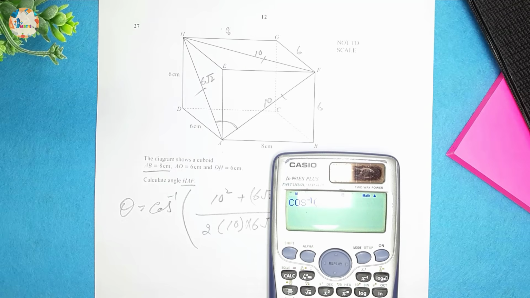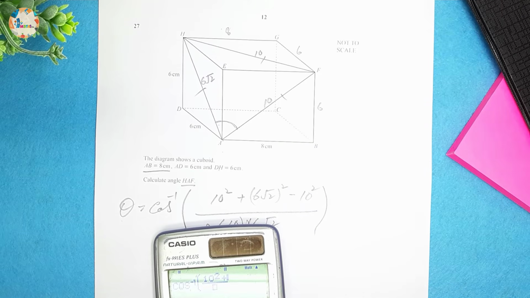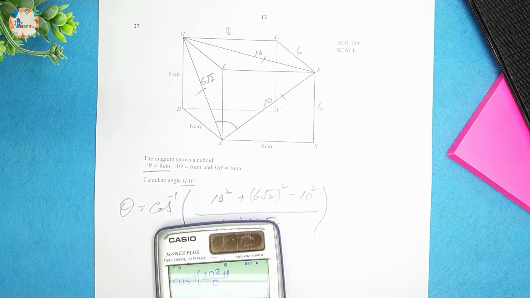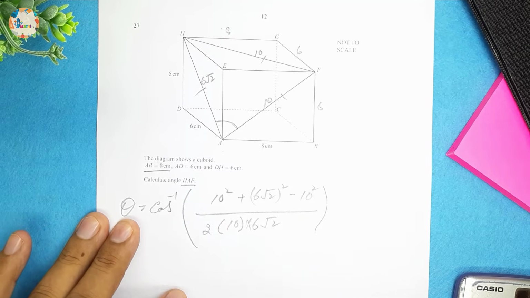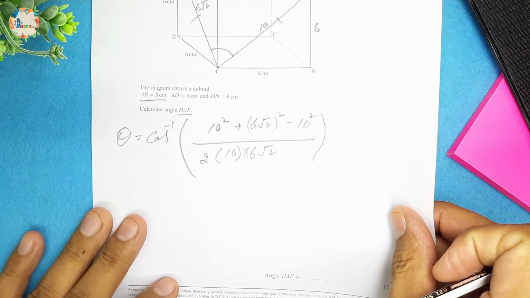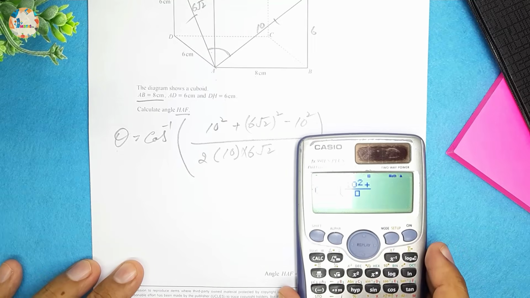Cos inverse of the fraction 10 squared plus, I'll move the page a little so that you can see over here, and I also want to show the calculator.